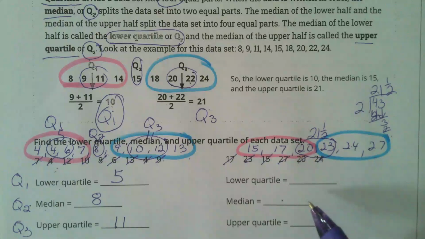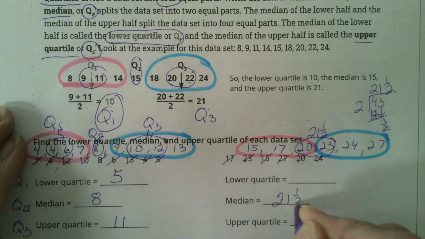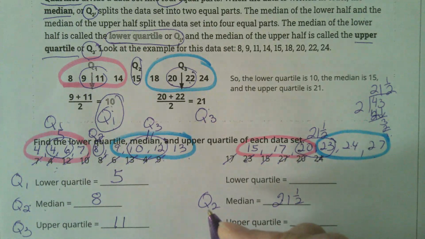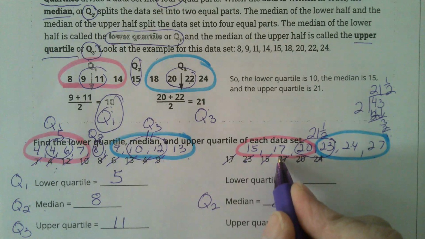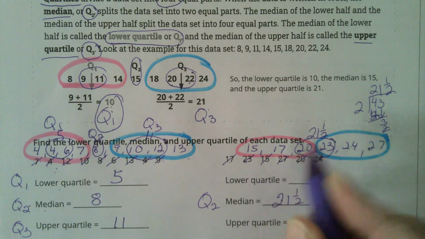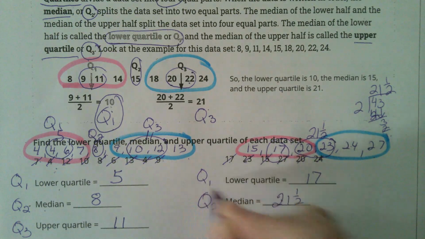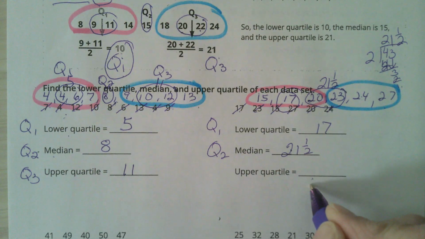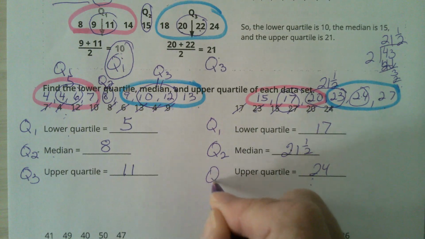Yes. It's the median. And again, let's put Q2 by that. Now it's really easy. What's the middle number in the lower group, in my pink group? Yes. 17 is your Q1. And what's our middle number in the upper group? Yes. 24. That's your Q3.